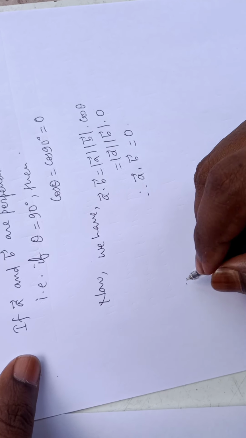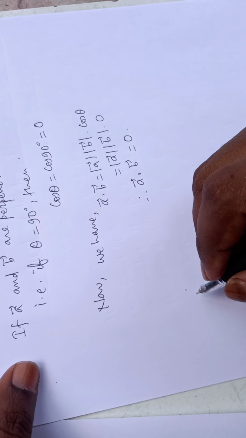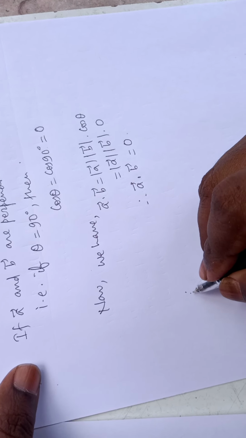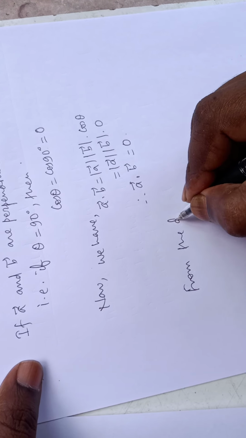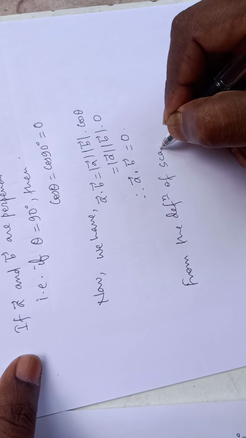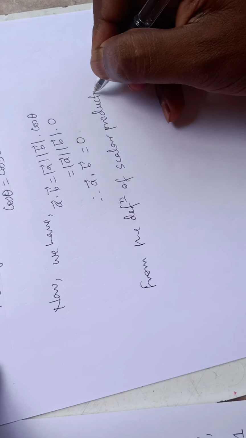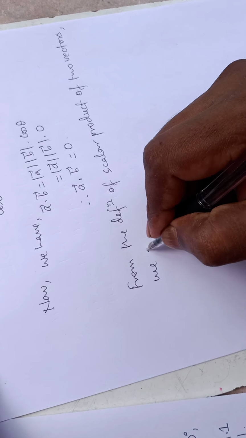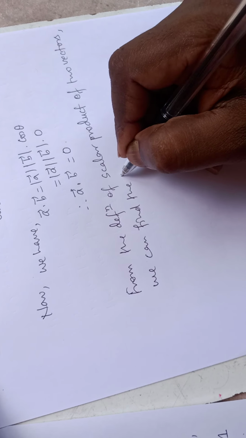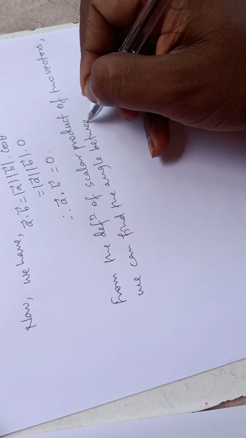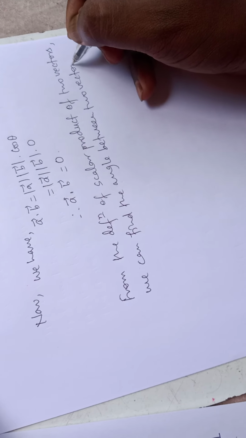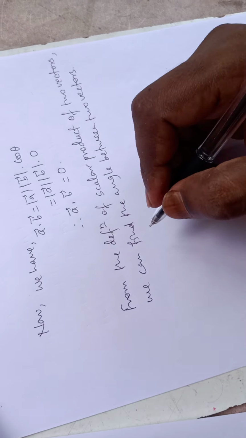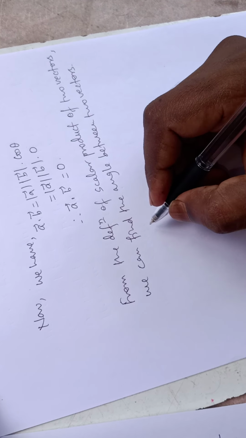Now, from the definition of the scalar product of two vectors, we can find the angle between two vectors, that is, we have to find theta in terms of degrees.